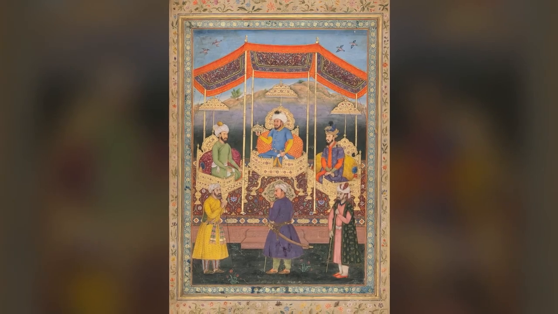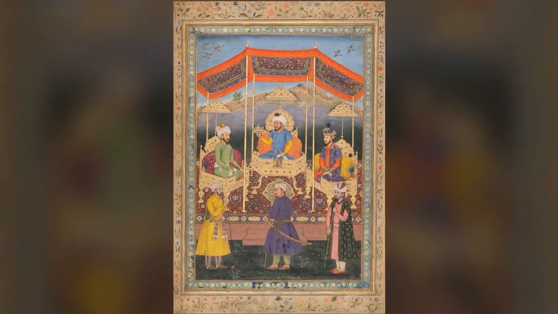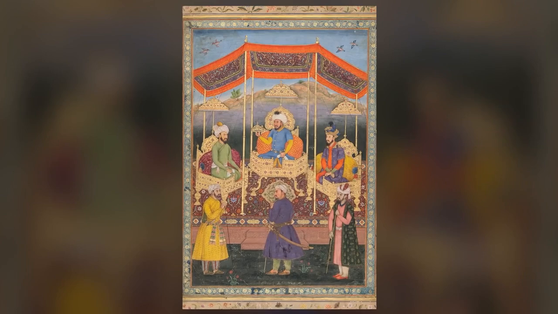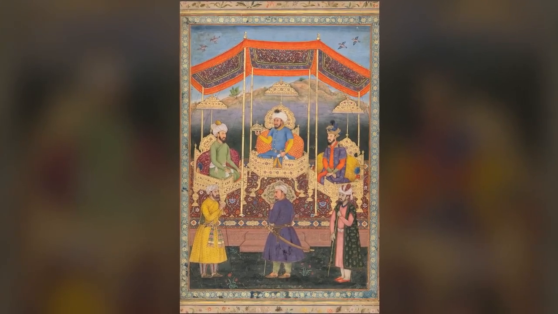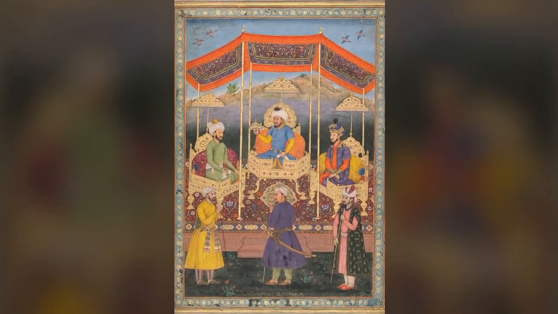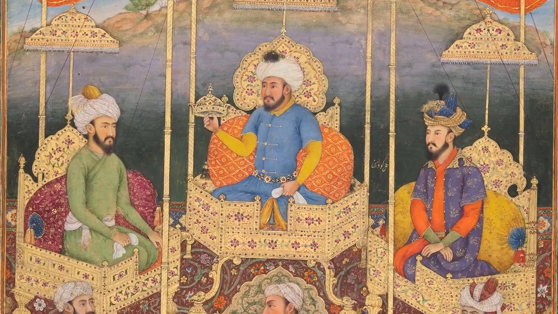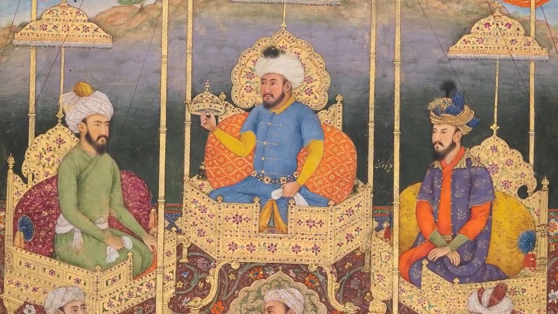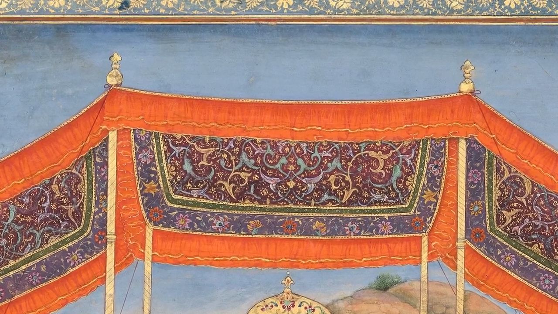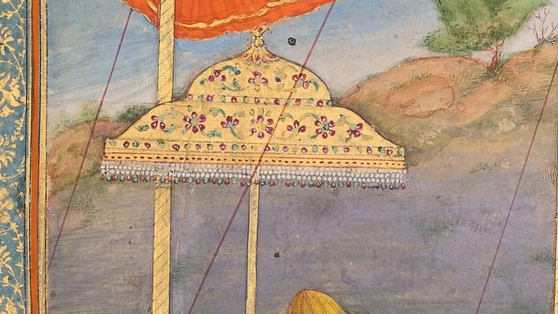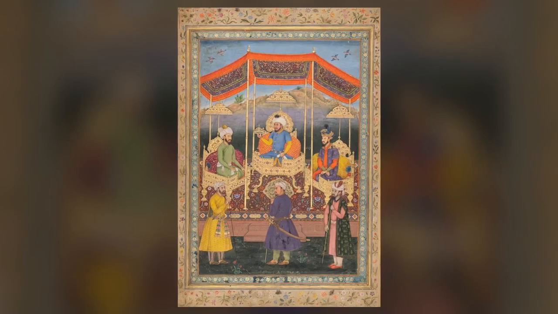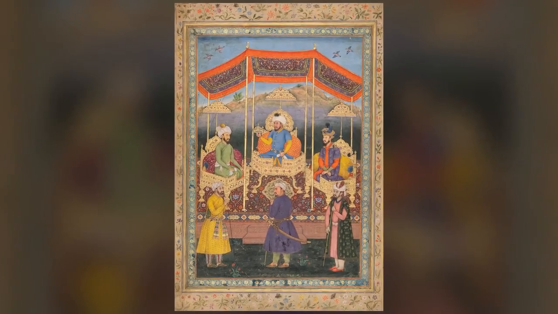This is a composite portrait, a meeting staged not in life but on paper. Mughal painters gathered the great rulers of their house into one ideal court, drawing together generations separated by decades into a single jeweled scene. The canopy, the thrones, the parasols of gold, every detail says the same thing. This is not a family. This is a dynasty. In the Mughal world, power was inheritance made visible.